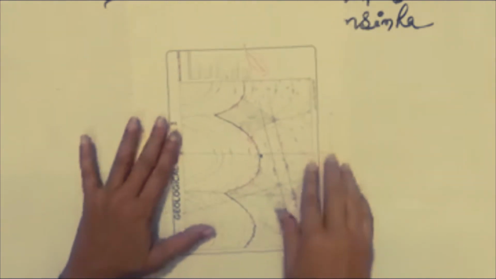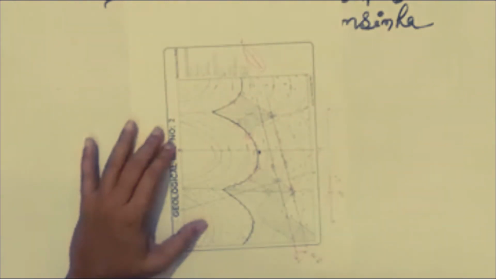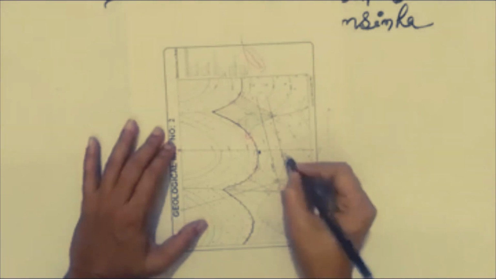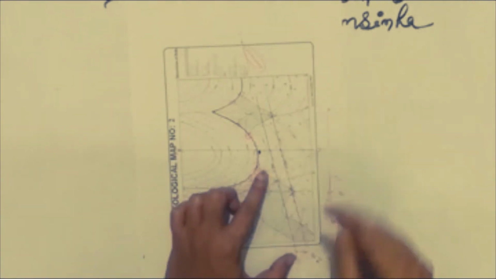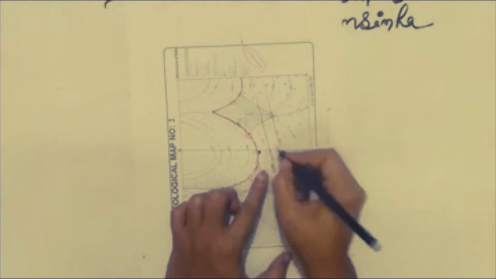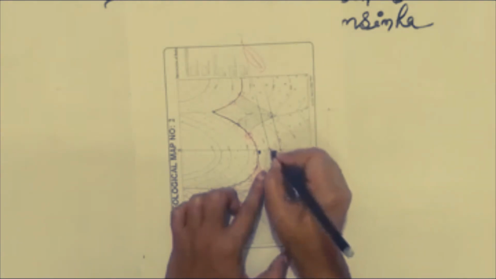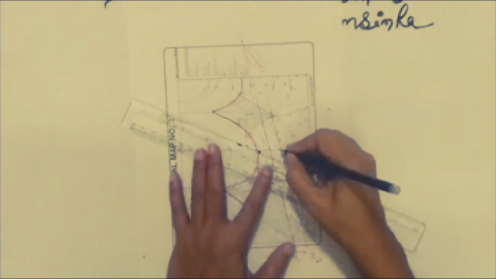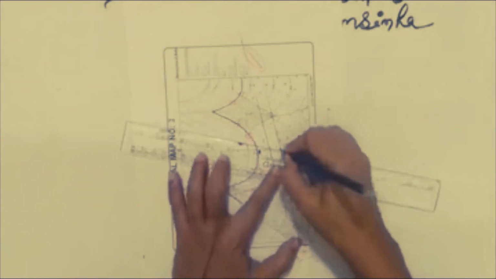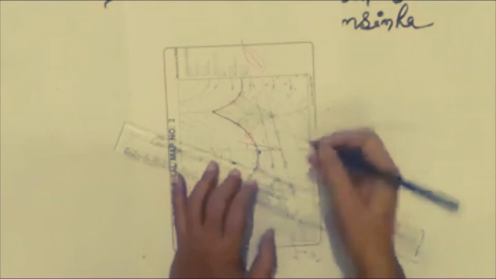So suppose I try to plot all these things along the section line. This is the value of 300 feet. This is the value of 200 feet. So this is 300 feet. So according to scale, you can just draw it. This angle is the apparent dip.